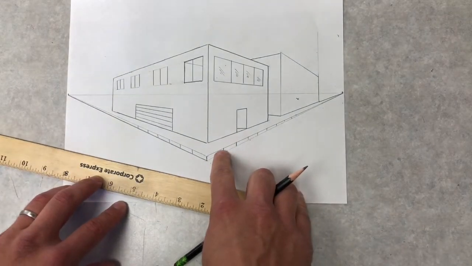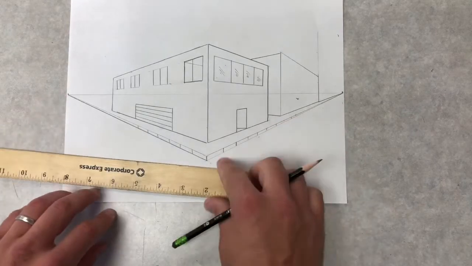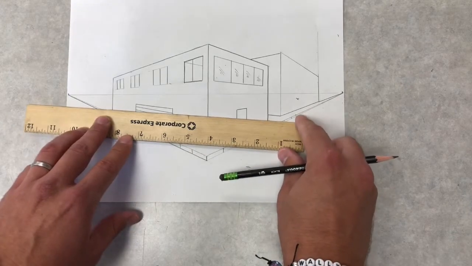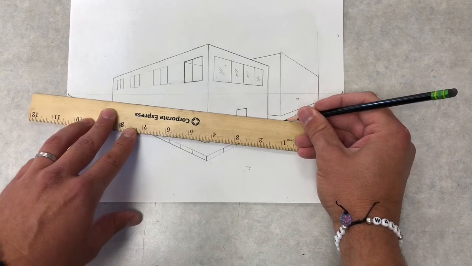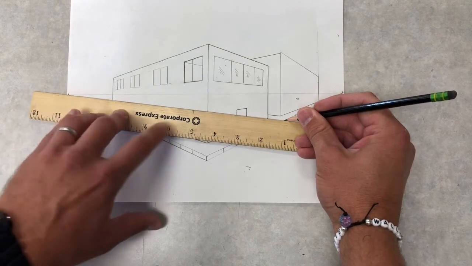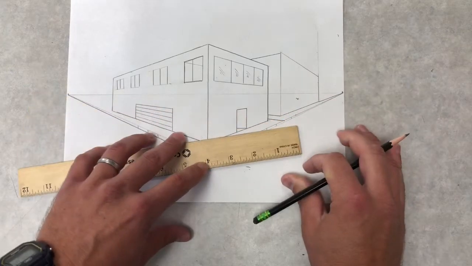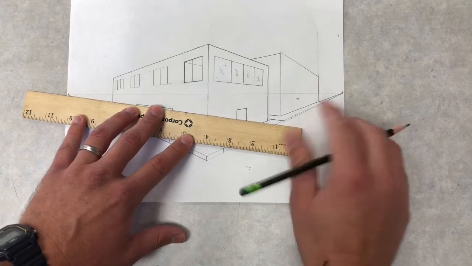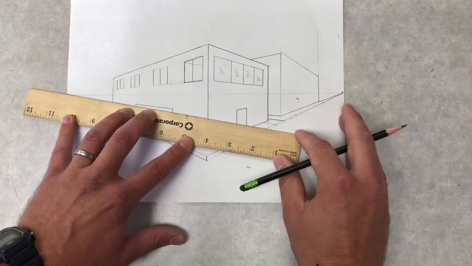From each one of these lines, you're going to draw a line towards the opposite vanishing point. So let's start at this one right here. I've got my ruler right here, my pencil on the end there, and then I'm going towards the opposite vanishing point way over here on the left, and I'm just going to draw a line until it hits the building. Okay, so that's going to be my sidewalk. Now I'm going to go to the next one. Draw a line towards the opposite vanishing point until it hits the building. Move on to my next one.